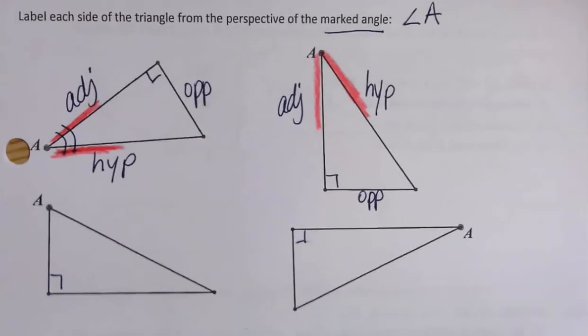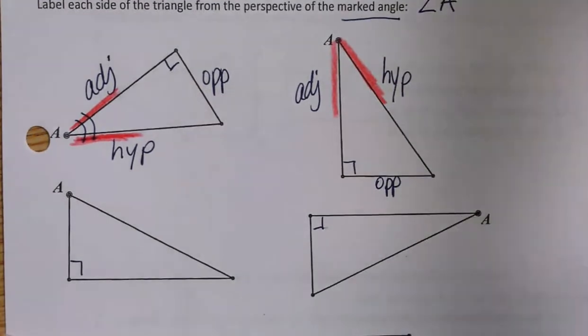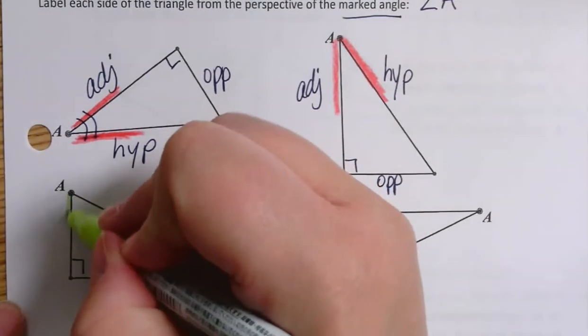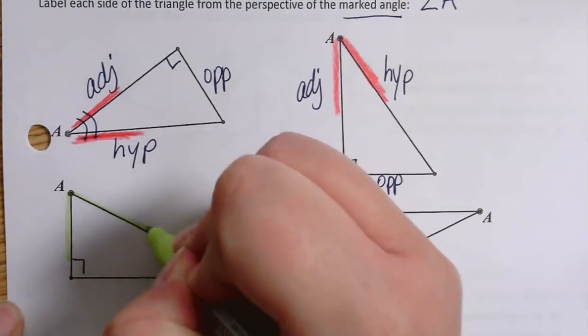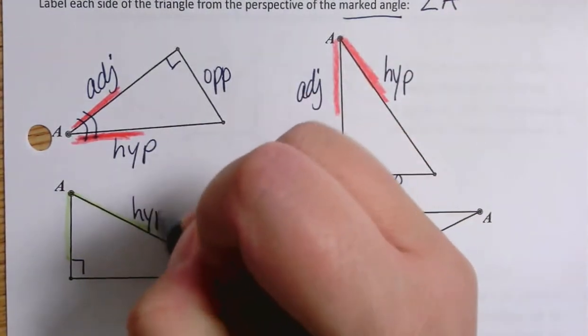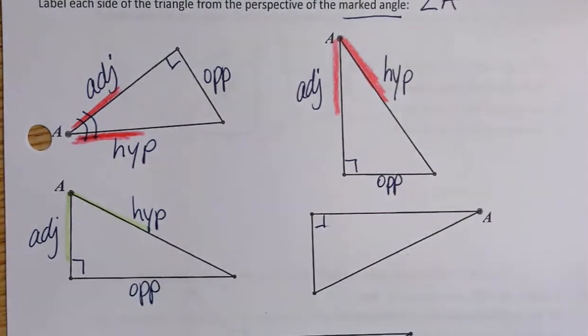So we just went through these. My class has been working on the next few. So we're using angle A for all these. All right, angle A is the angle that we're working from. And that means on this one, these two, that's not a good color, is it? This is the hypotenuse. This is the adjacent. So that means this must be the opposite.